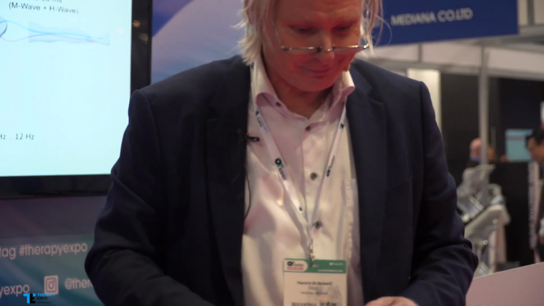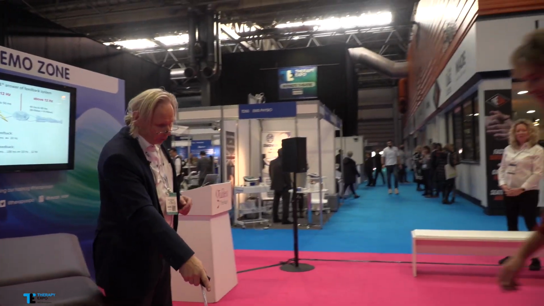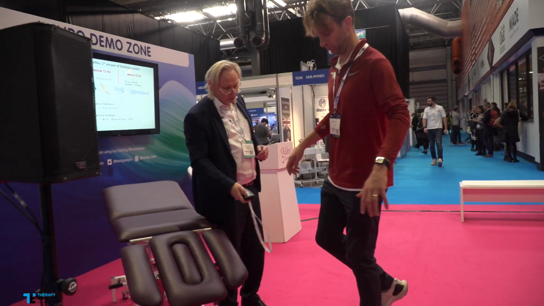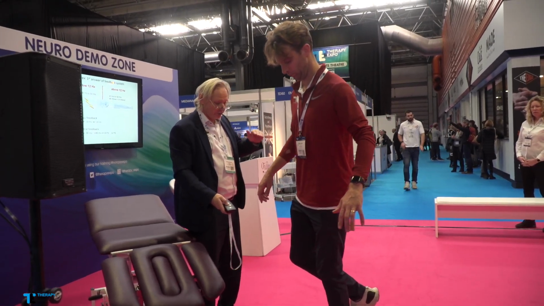I show you now the difference between the spinal feedback system and the central feedback system. Who wants to do a one-leg stand on the Galileo? Balance, one-leg stand. Come, yeah. Go on the zero with 1 foot and try to balance. So I start now with 18 hertz.